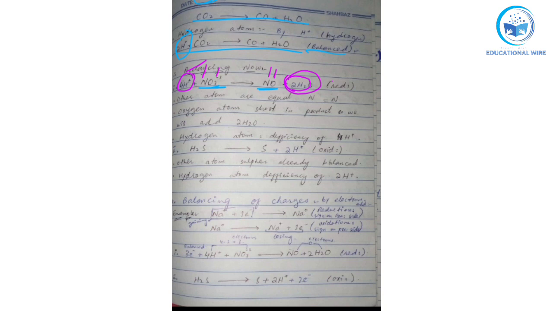Now here we used three types of atom. One is the oxygen atom, because here there was one and 2 oxygen was short, and we are using the hydrogen atom in the reactant because 4 hydrogen was short over there. Okay, and the other atoms are equal. After that, now moving to its second part, that is H2S and S.